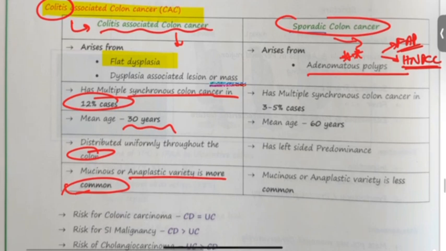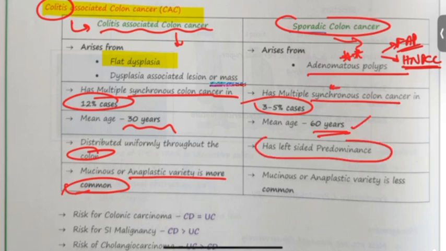Okay, so if it arises from the adenomatous polyps, that is sporadic colon cancer. It has multiple synchronous colon cancer again, but is seen in only 3 to 5% cases and usually in old age, around 60 years, and it has left sided predominance.